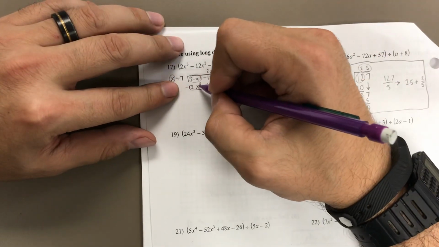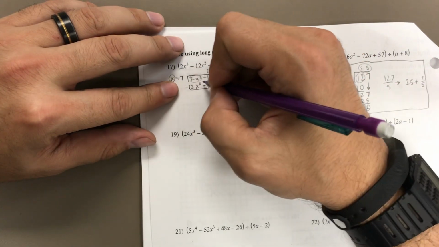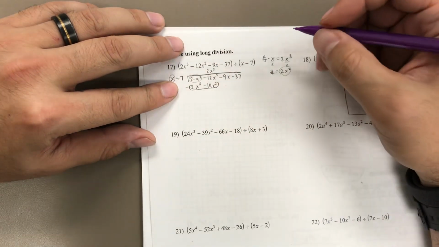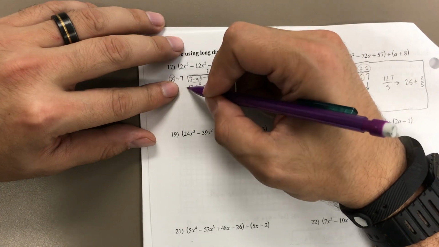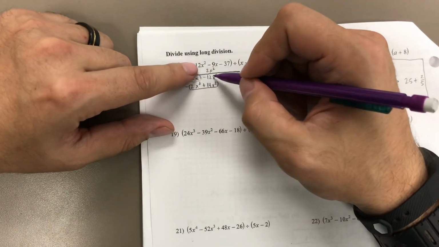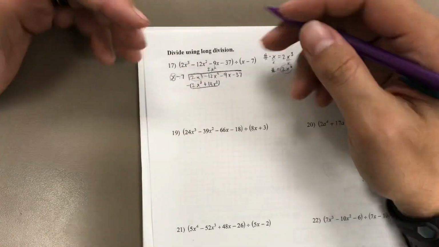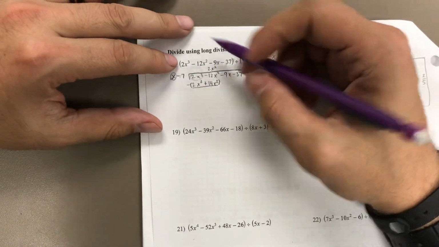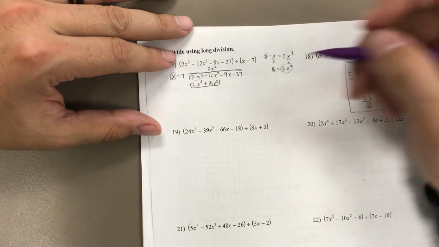So the negative distributes into the 2x to the third, and it also distributes into this negative 14x squared, so it turns this into a plus. So now all we need to do is just add these straight down to get our first remainder value that we can then continue with the division algorithm.